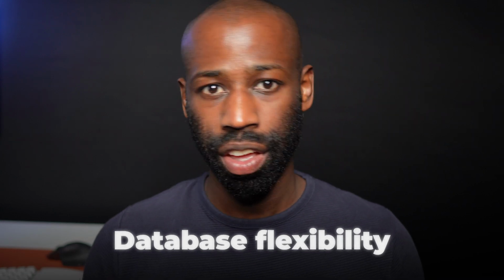However, TypeORM can be particularly useful in scenarios where you need database flexibility. For example, let's say you are building an application that needs to support both MongoDB and PostgreSQL. With TypeORM, you can implement the database interaction in a consistent way, regardless of the underlying database technology.